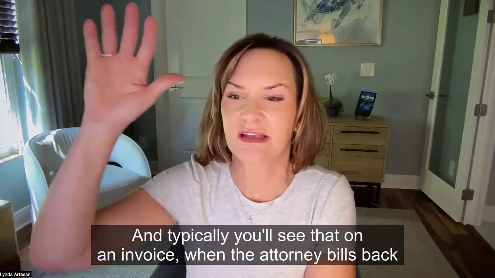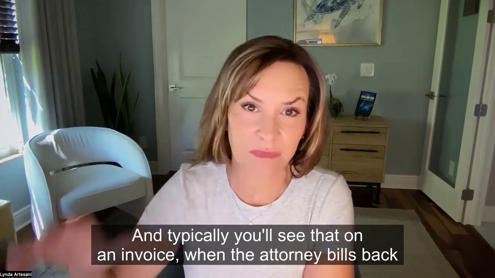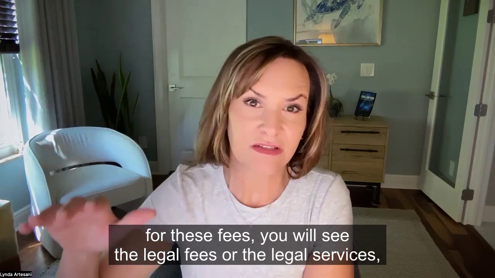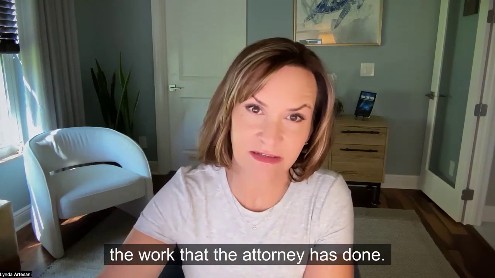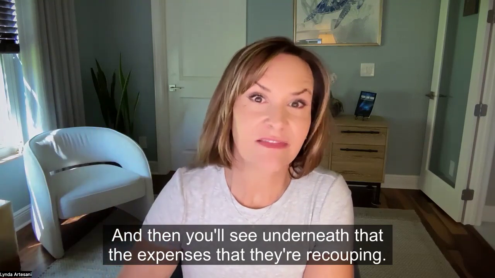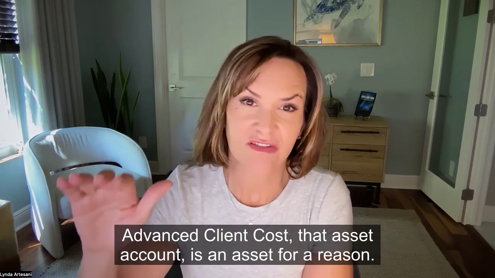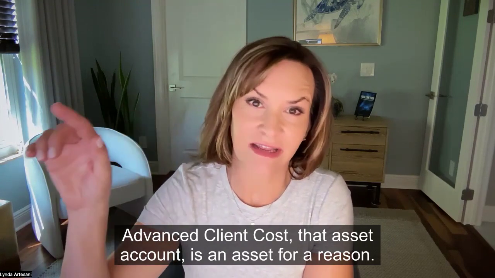And typically you'll see that on an invoice when the attorney bills back for these fees. You will see the legal fees or the legal services, the work that the attorney has done, and then you'll see underneath that the expenses that they're recouping. Advanced client cost, that asset account, is an asset for a reason.